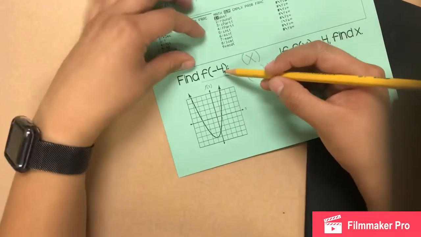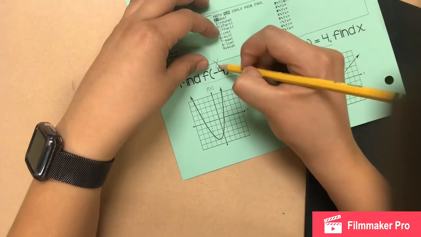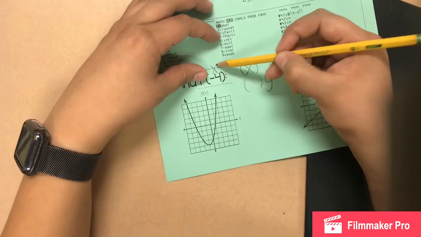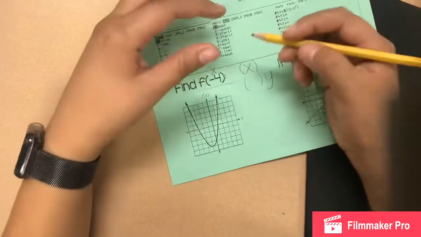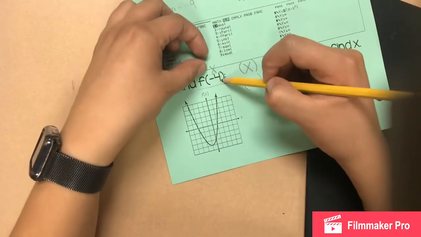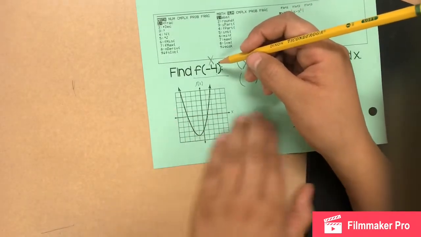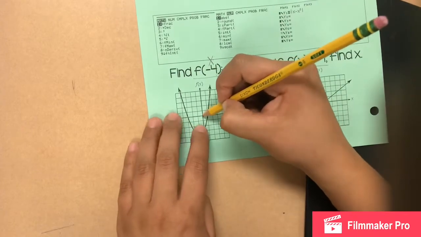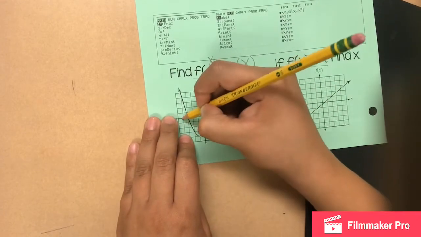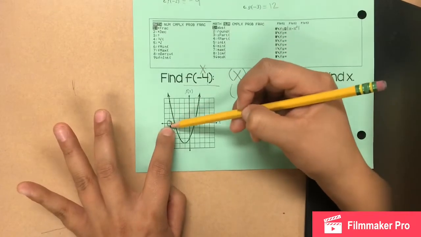So they want me to find what f of x is when x is -4. And the reason why I know x is -4 is because it's inside the parentheses. So they want me to find what the y is when x is -4. So think about this. Here's the x-axis. Look for -4 on the x-axis. That's 0, -1, -2, -3, -4. So here's -4.